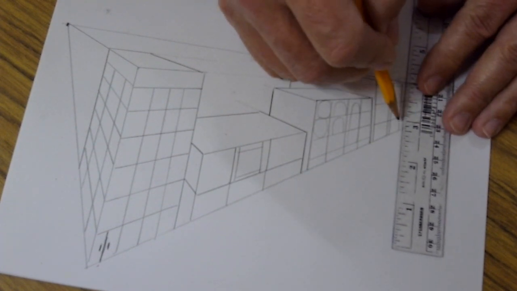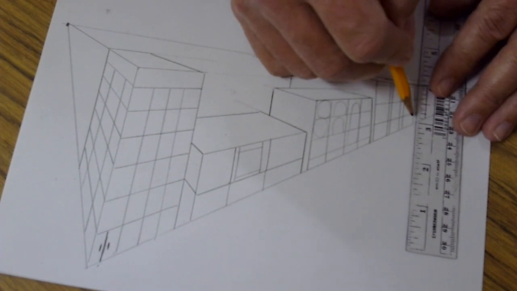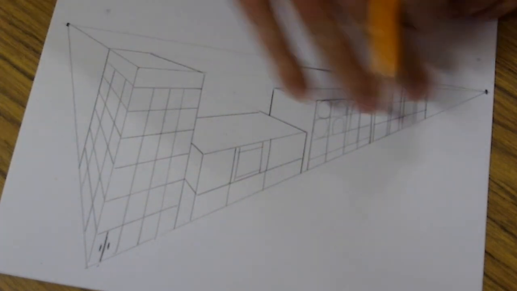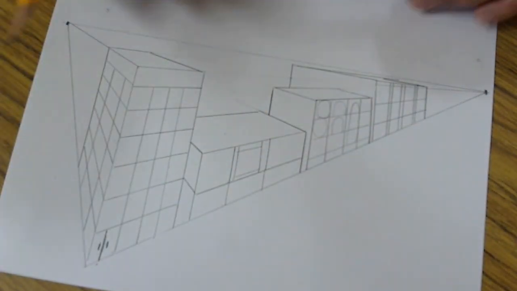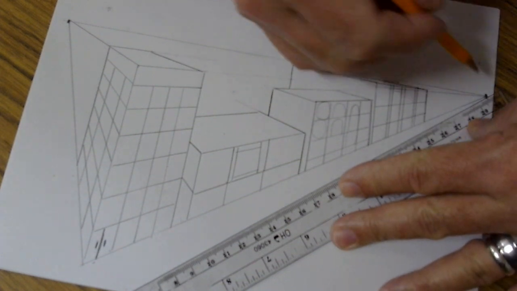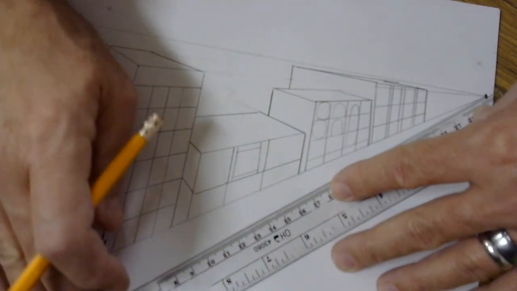I'll draw double lines for this one. So then to further sell this, that this is the ground down here, we can draw some space.